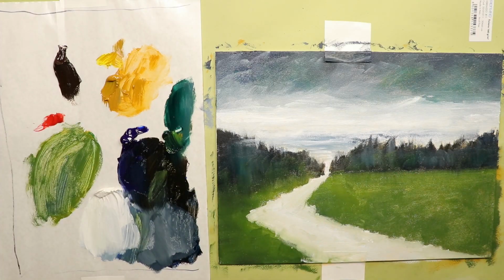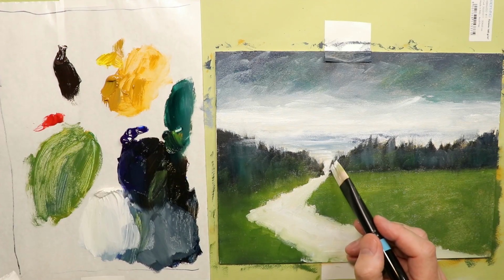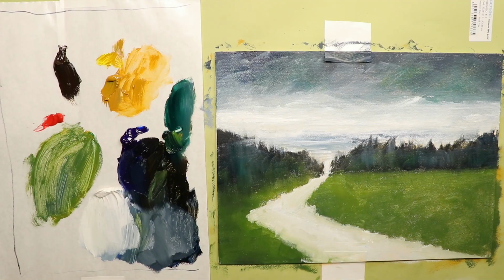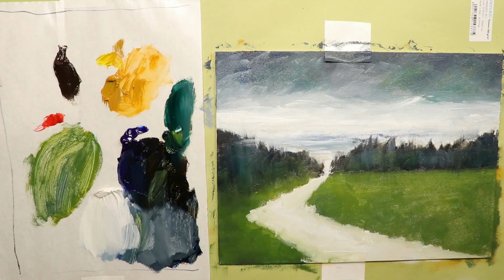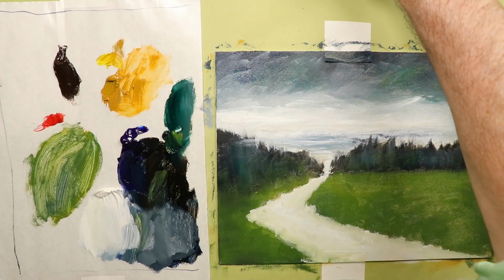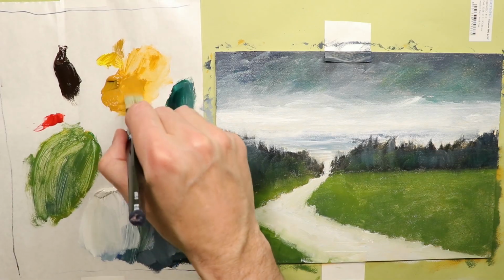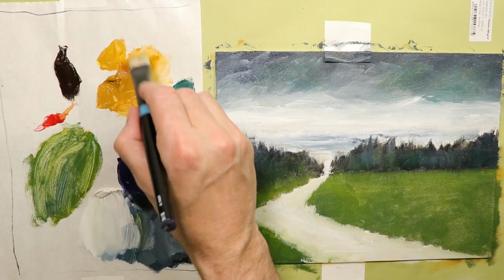And I think it really is looking pretty good. Now I think what I'll do is we'll do just a little more with the grass here in these fields. We want to kind of make it look a little more exciting with color. So maybe we'll take a little bit of that yellow ochre, and now maybe a touch of red.